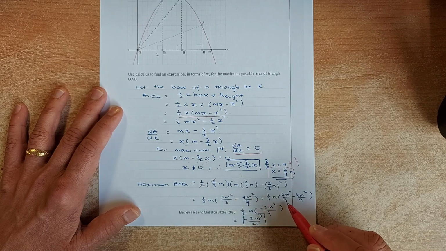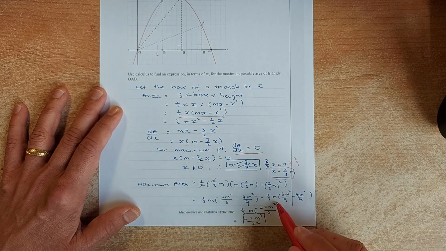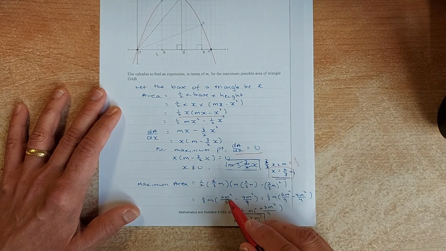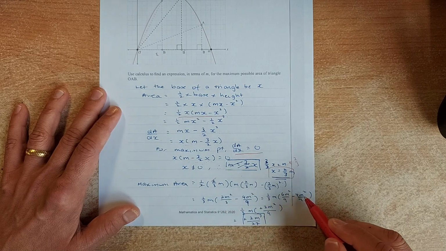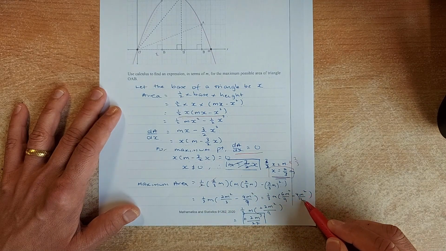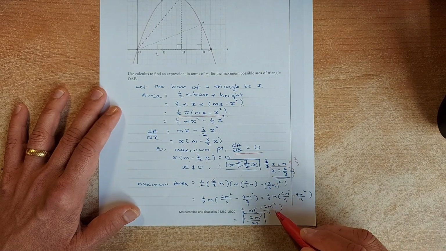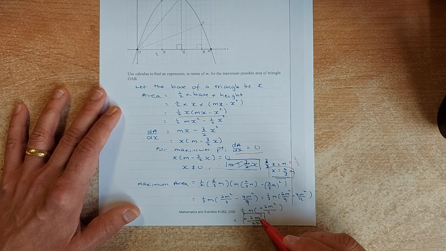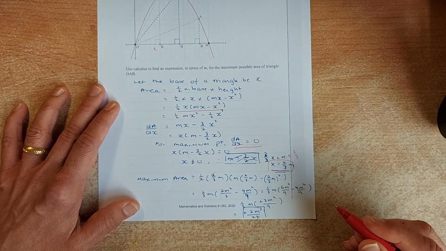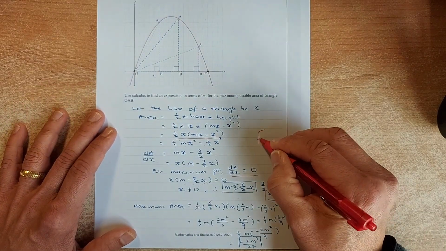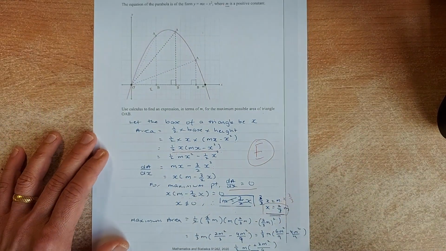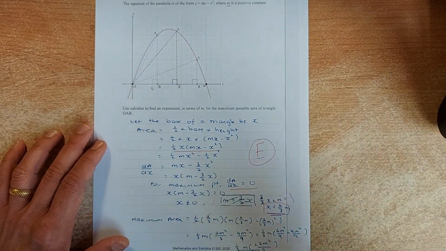Okay, then we make it a similar denominator 9, so it's going to be 1/3 m. This will be times 3, we make it 9, so 6m squared over 9 minus 4m squared over 9. Simplify that, it becomes 2m squared over 9, so 1/3 m times 2m squared over 9. When you expand the bracket, the final answer is going to be 2m cubed over 27, because 3 times 9 is 27, and that will give you an excellence in this paper. Okay, so try again, work it out again, and hopefully you get it.